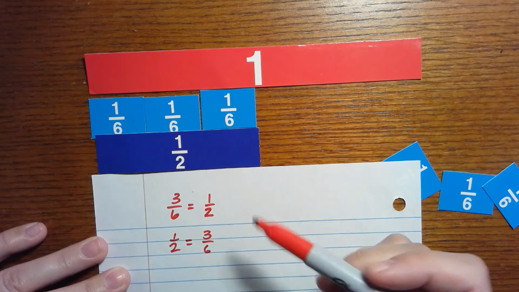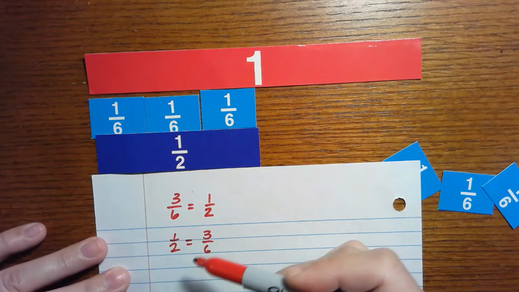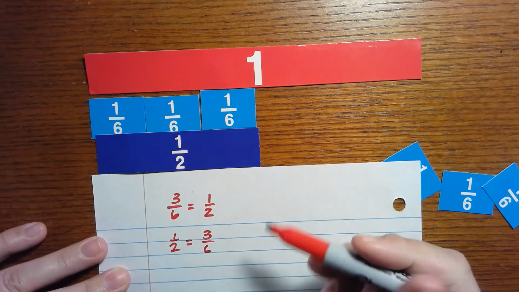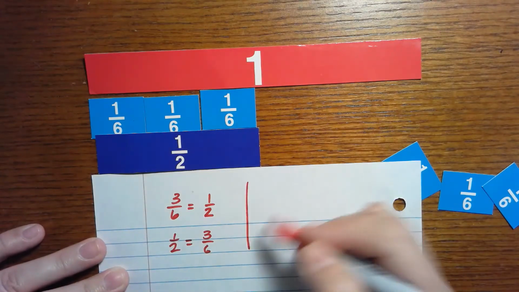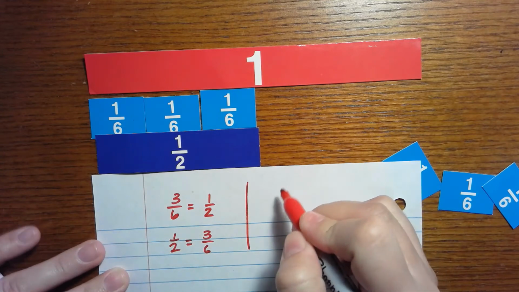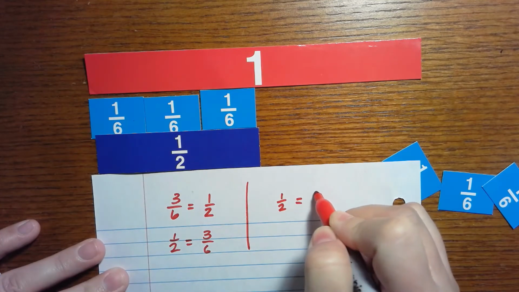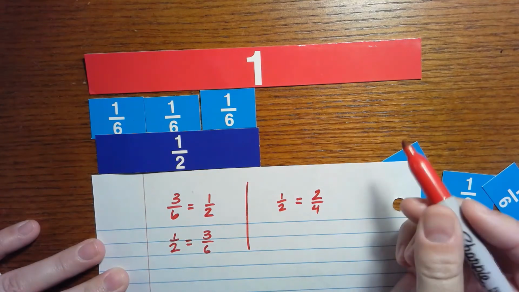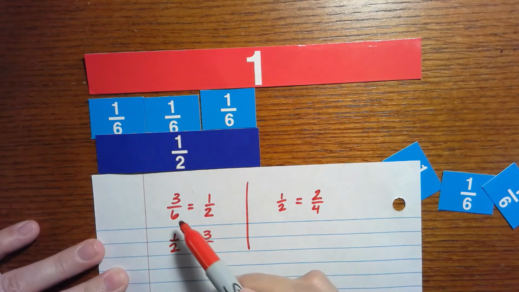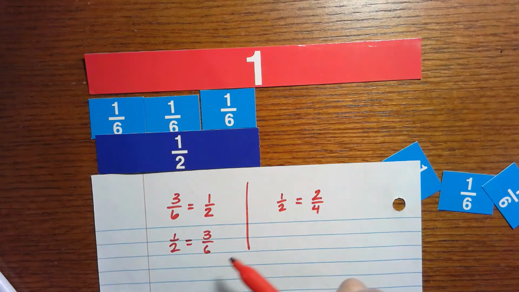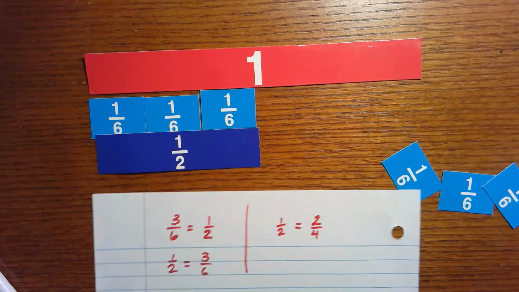Now, one of the things I want you to start to do, kids, is to find a relationship, or look at these numbers and see what you can see. Here are some of the problems that I've shown you this morning. Let's see, we did 1/2 equaled 2/4. And we did 3/6 equals 1/2, or 1/2 equals 3/6. Let's try one more.